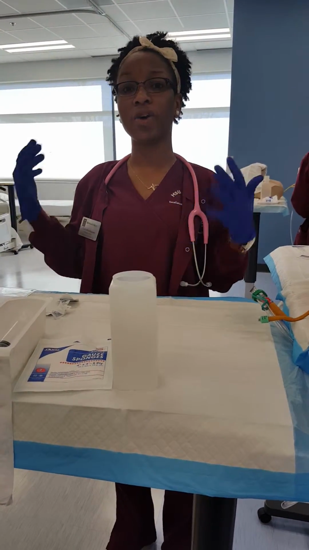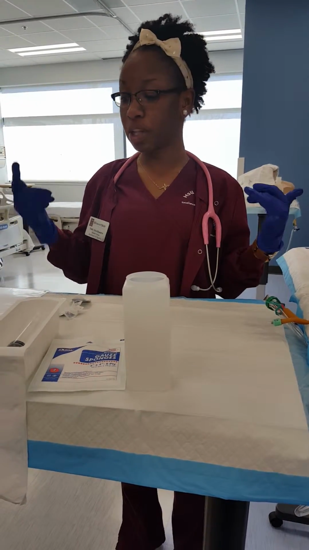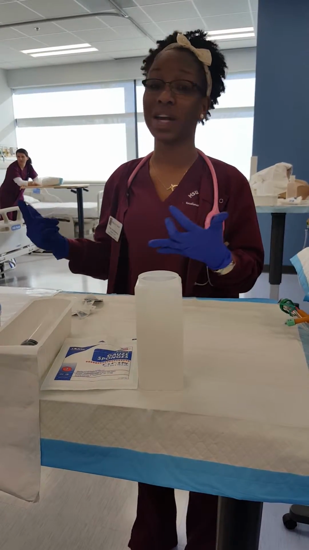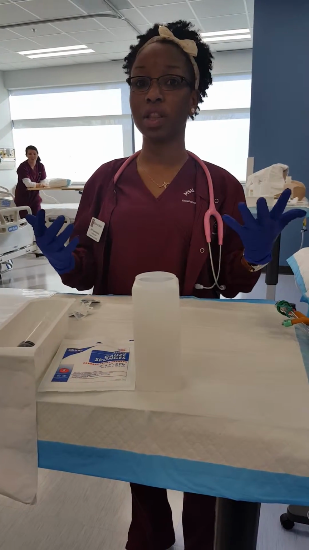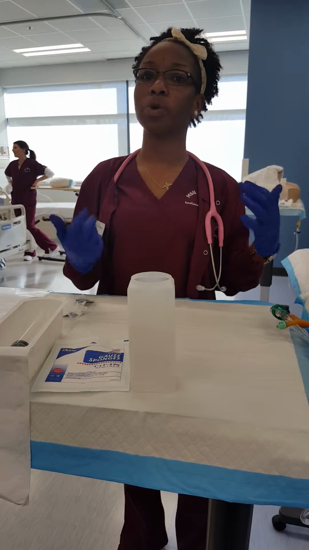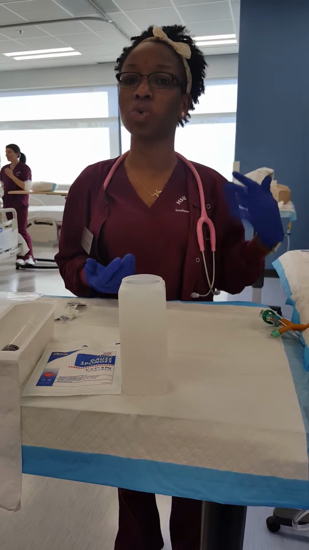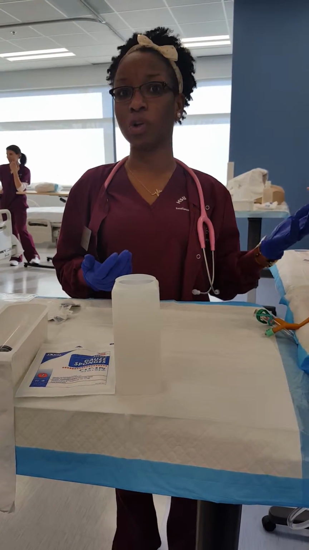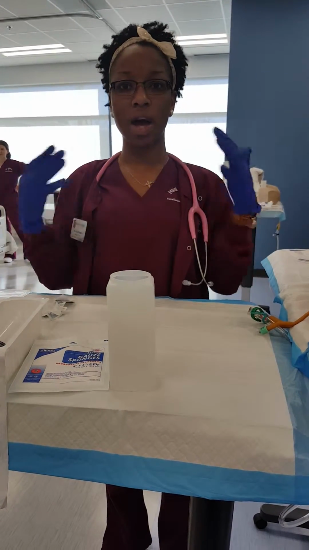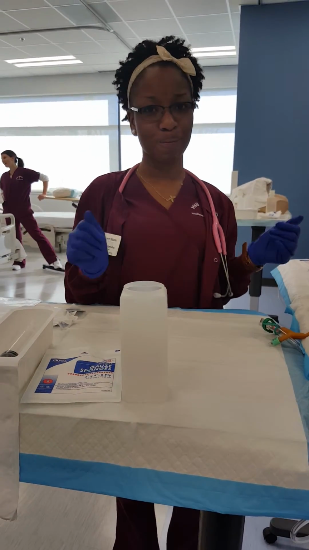Go over to the MAR and document whatever I did, such as the amount of normal saline I irrigated with, the amount of gentamicin that I gave, and the amount of urine the patient had after I irrigated. I'm also going to document the level of consciousness and how well the patient was able to tolerate the whole process. I'm also going to make sure I cross-check and follow the patient's 6 rights, document, and sign out.